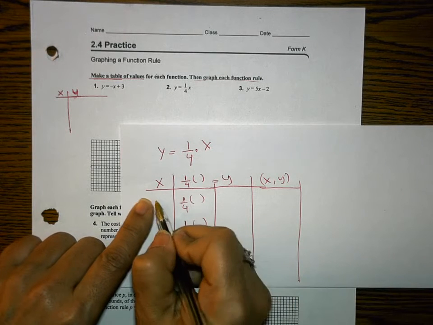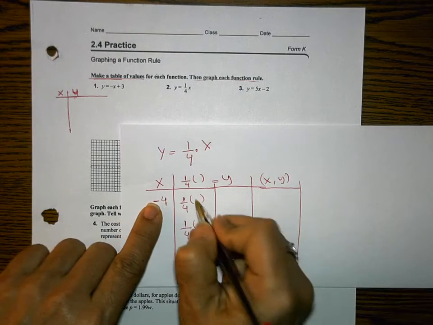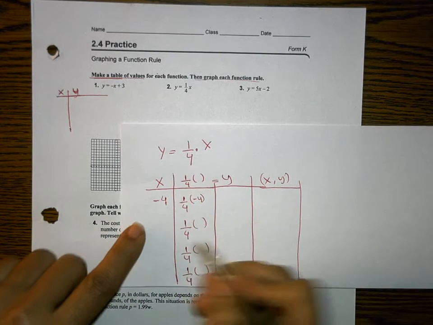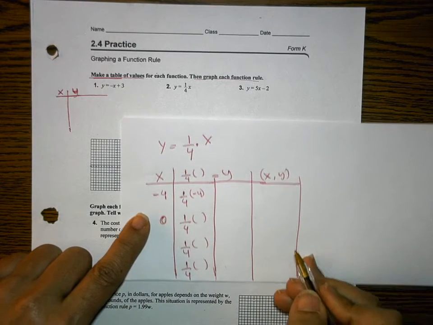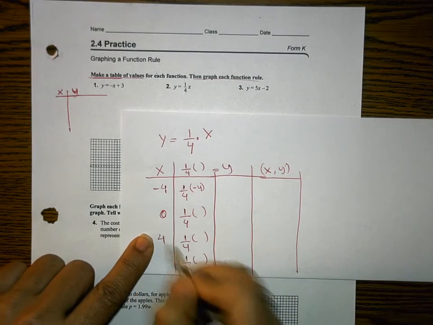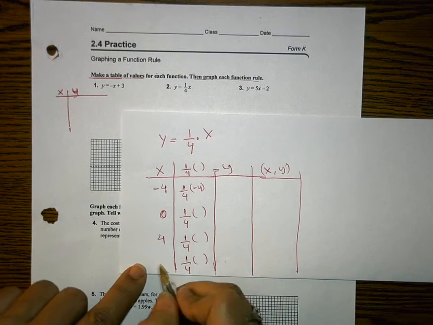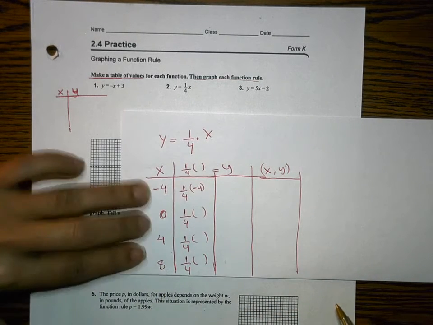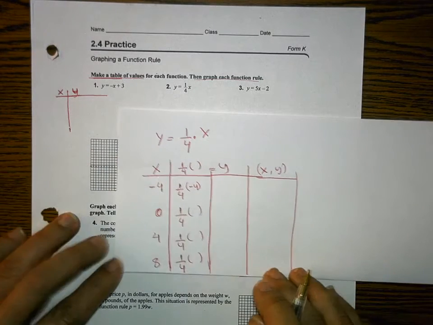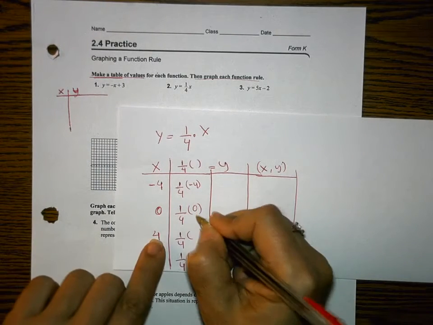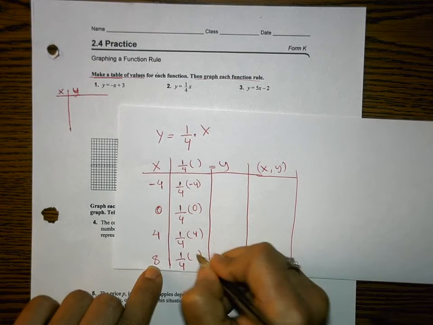Let's think of a negative value. How about -4? It's so easy to multiply. How about a 0? That's another easy one. How about a 4? 4 is an easy one. And how about an 8? So see, I get to pick things that make my calculations easier. So -4 here, 0 here, 4 here, and an 8 here.